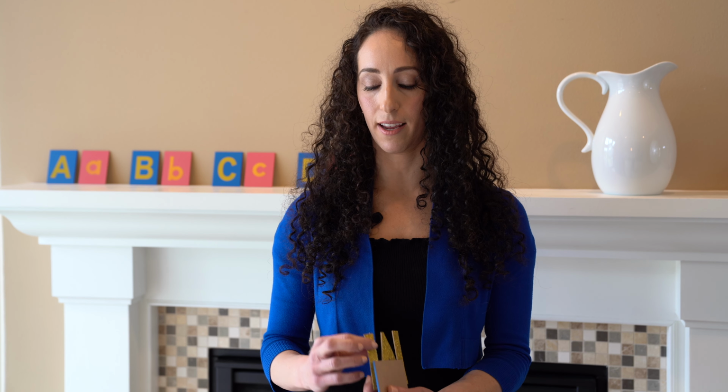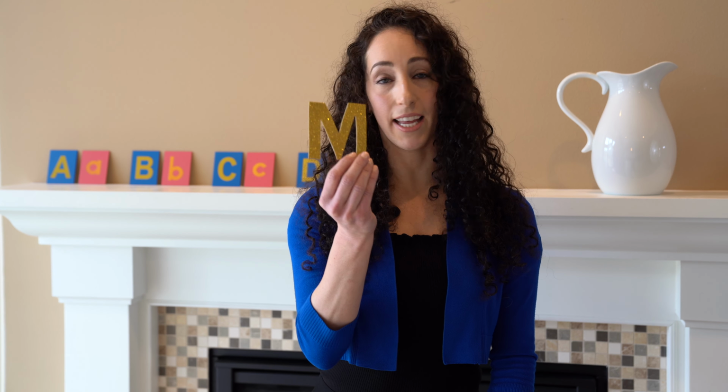Next, take it a step further with your 3-year-old. You're going to ask them to bring back the letter, let's say the letter M, and ask them what sound does the letter M make. So after they answer, M, the reply should be M.